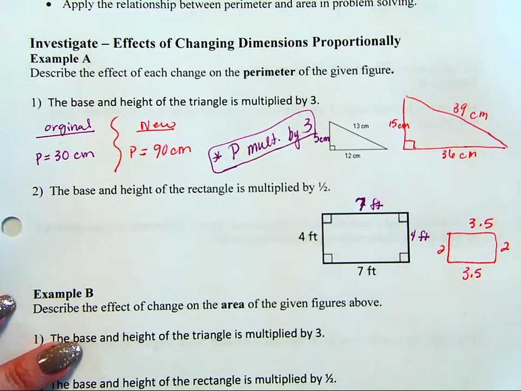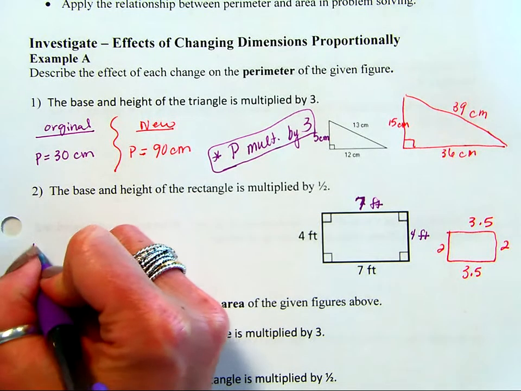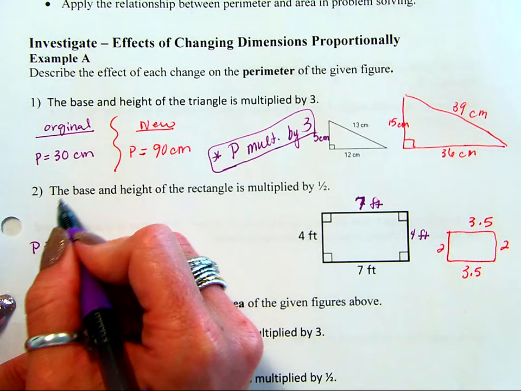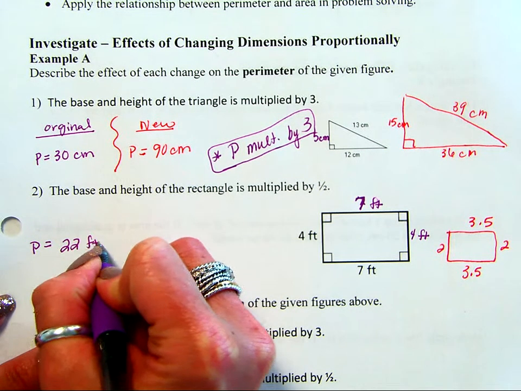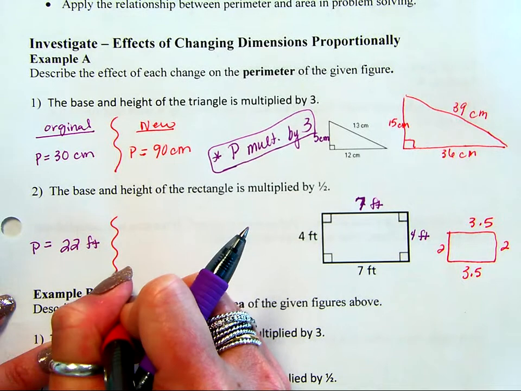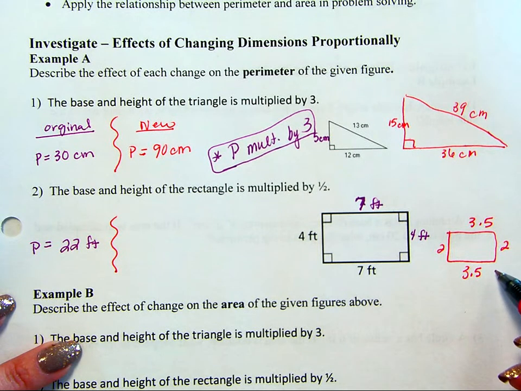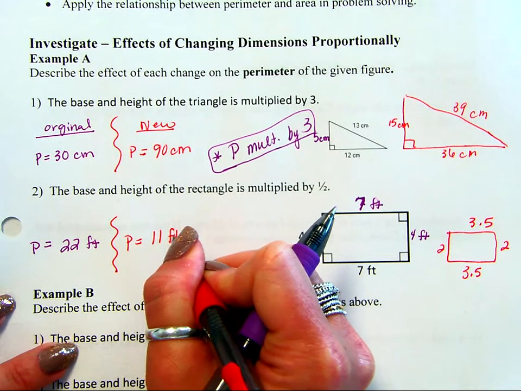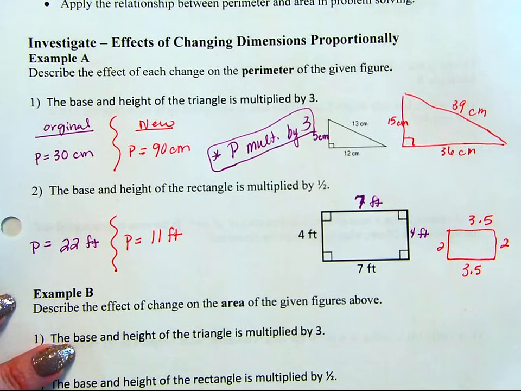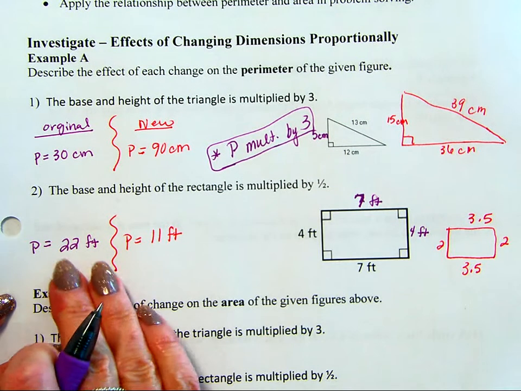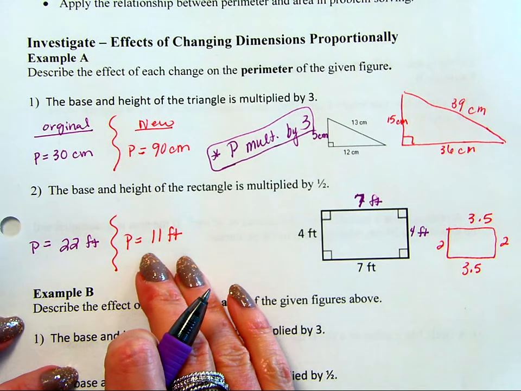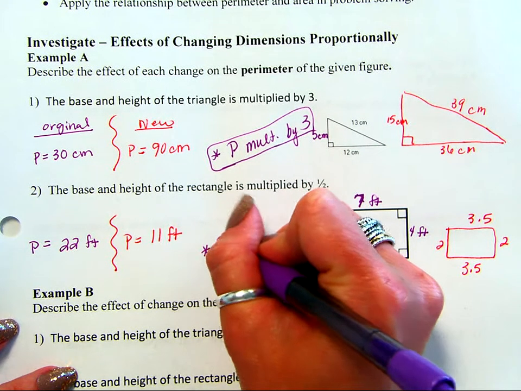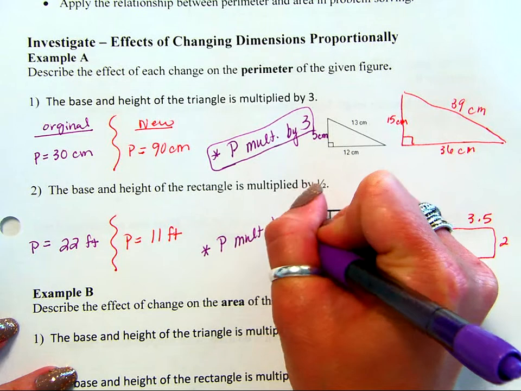What about if we take a look at the perimeters? So for my original rectangle, 4 plus 7 plus 4 plus 7, I find the perimeter was 22 feet. For my new rectangle, when I add 2 plus 3.5 plus 2 plus 3.5, I find the perimeter was 11 feet. How can we describe the effect of change? Well, when I go from 22 to 11, I can see, oh, well, that also multiplies by half, right? So my answer, I can say perimeter multiplies by 1/2.